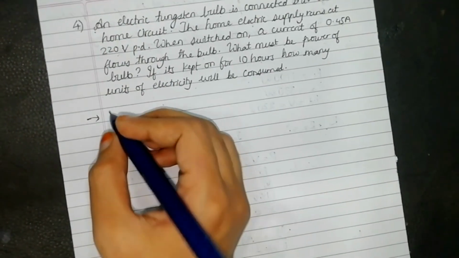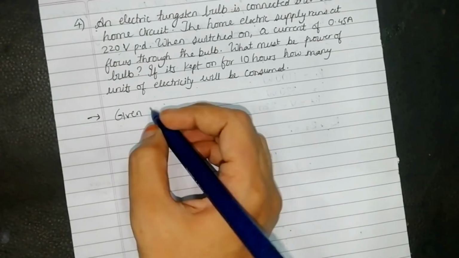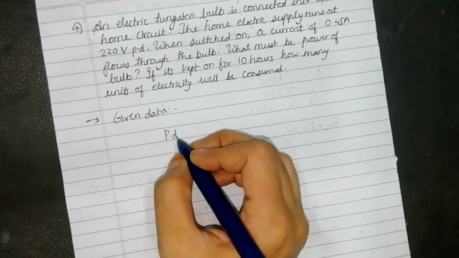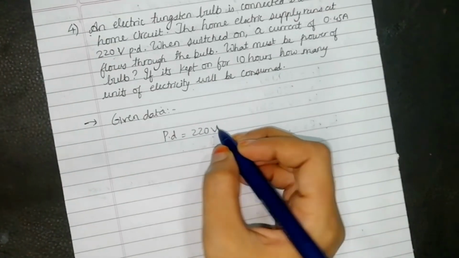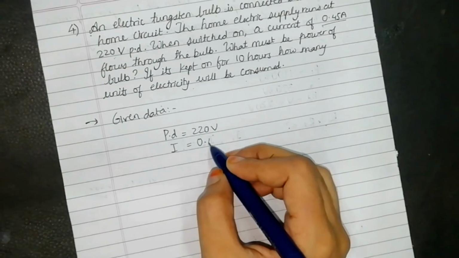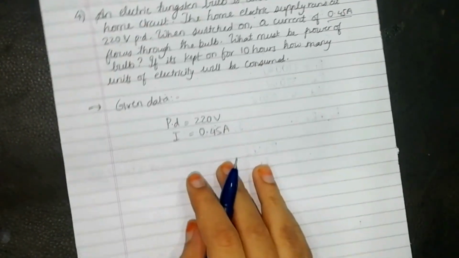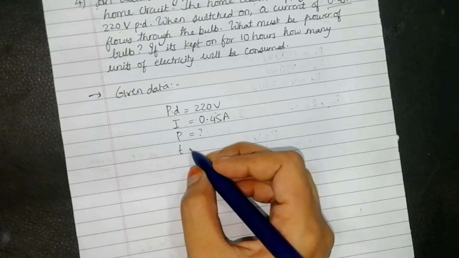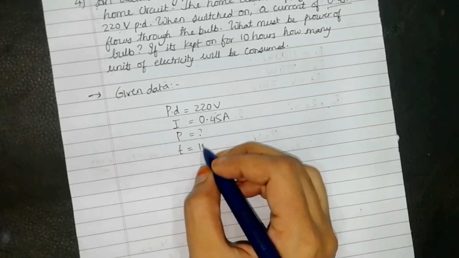First we will write the given data. So we have potential difference given as 220 volts. The current is 0.45 amperes. We need to find the power and what will be the units consumed when it will be used for 10 hours.